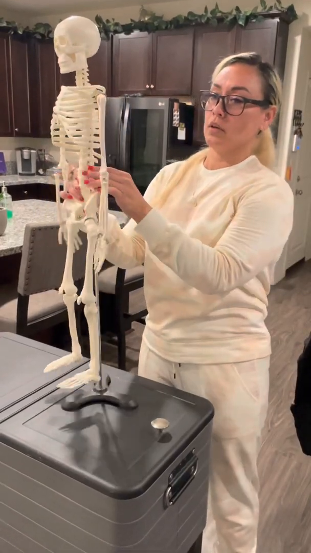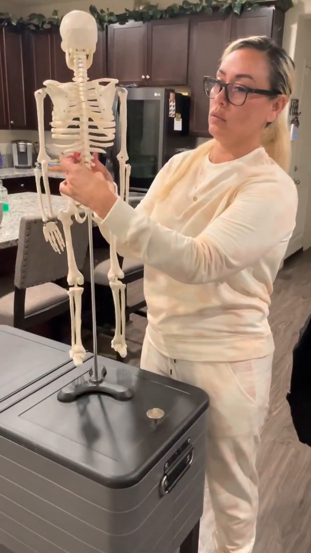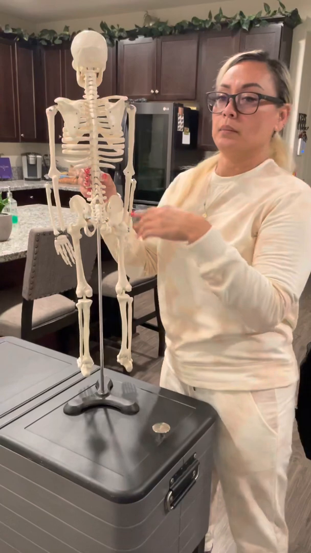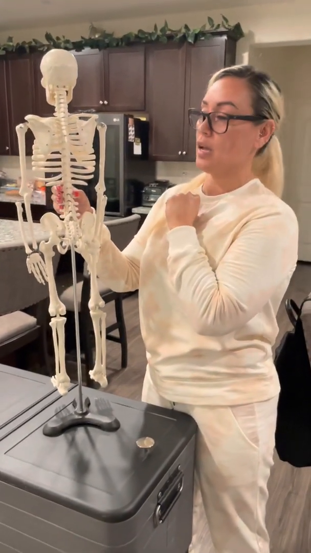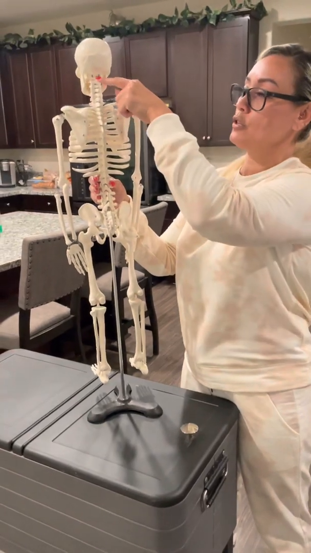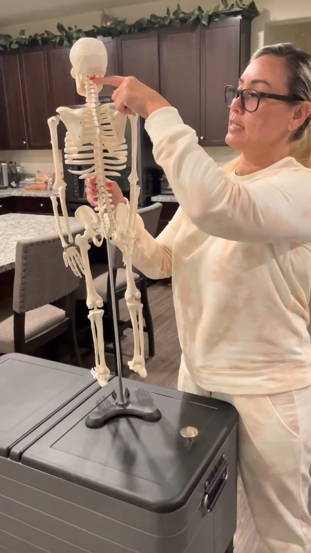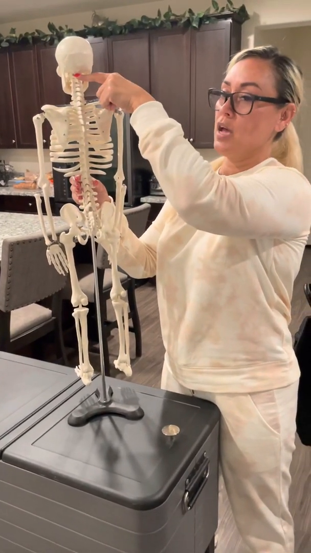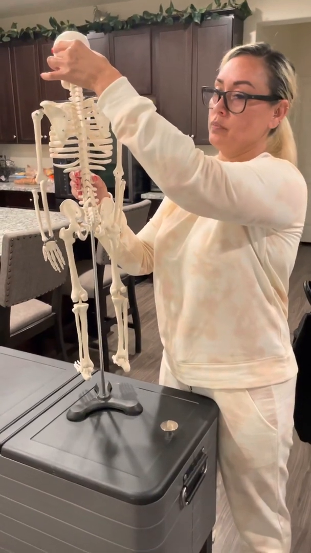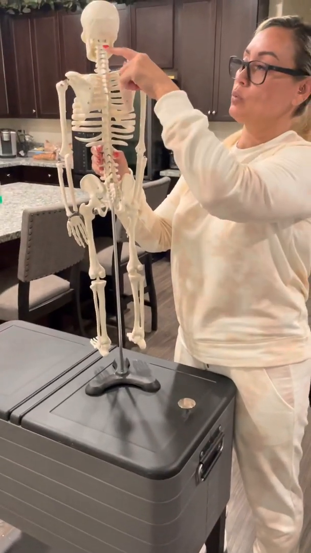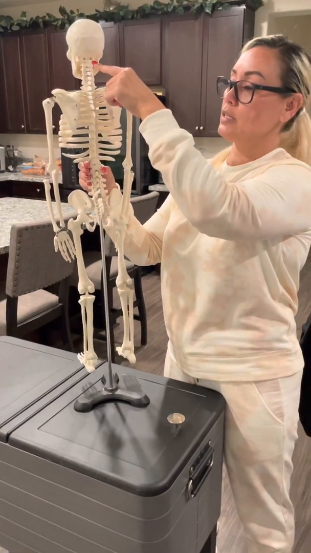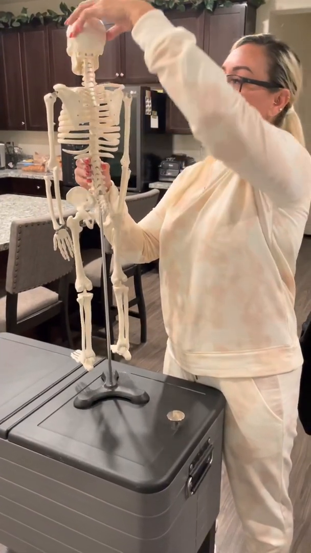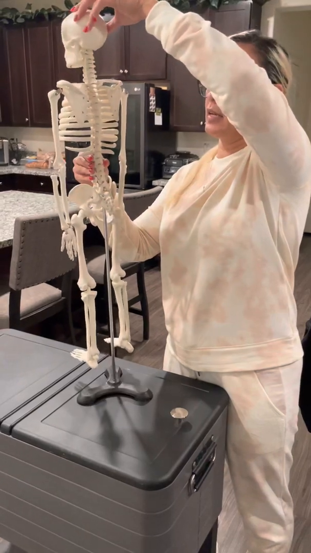Next, we're going to be talking about the vertebral column. The atlas is the first vertebra in the C-spine, or the cervical spine, and this is to support the skull. The axis would be the second vertebra in the cervical spine, and this actually helps with turning the head side to side.